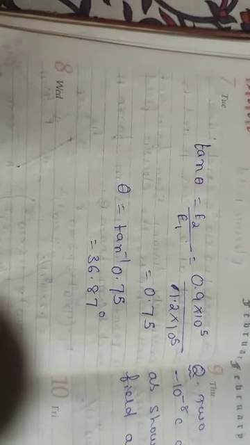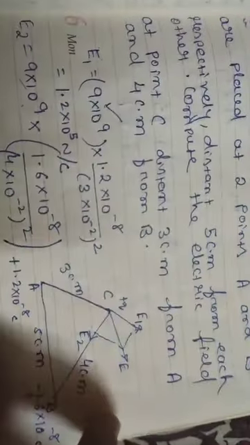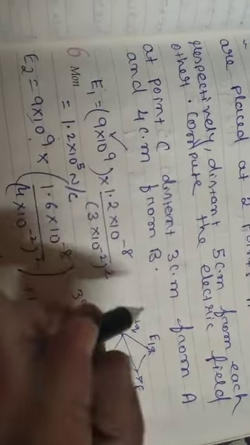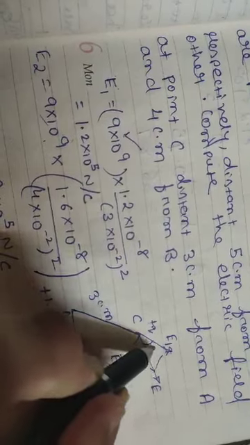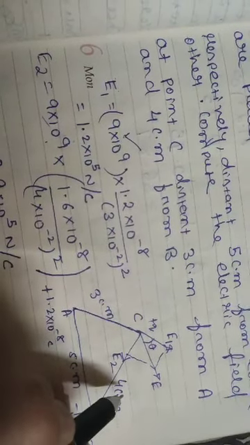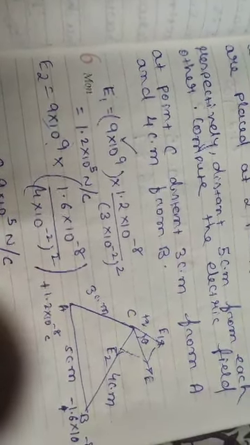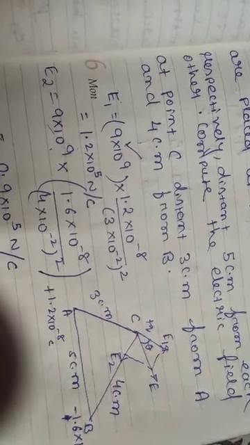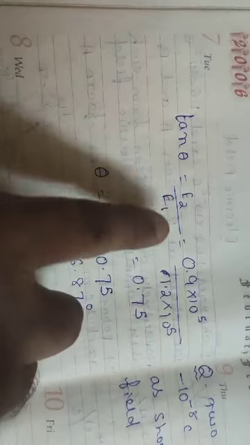So now we will find the theta value, as it is asked, how much angle. If this angle is theta, then what is tan theta? Tan theta is equal to E2 upon E1.